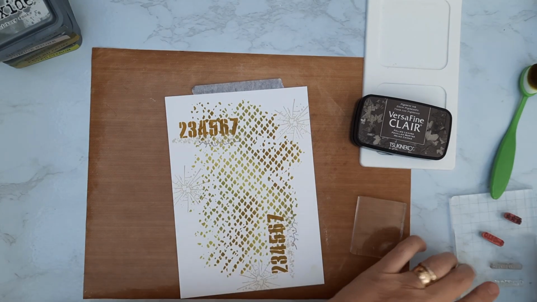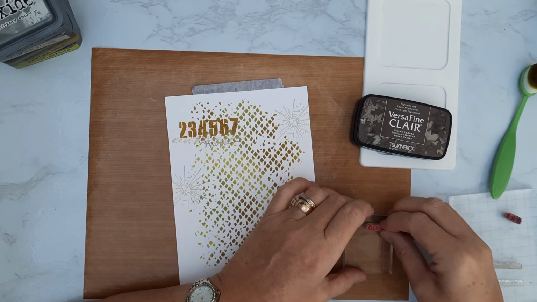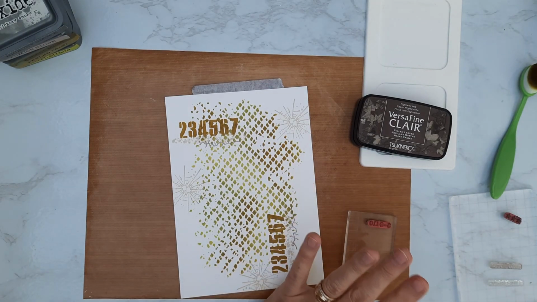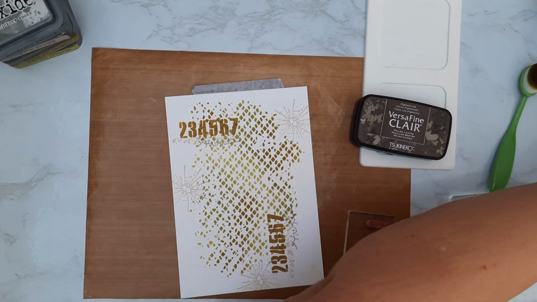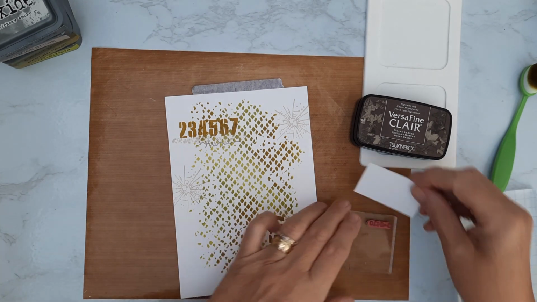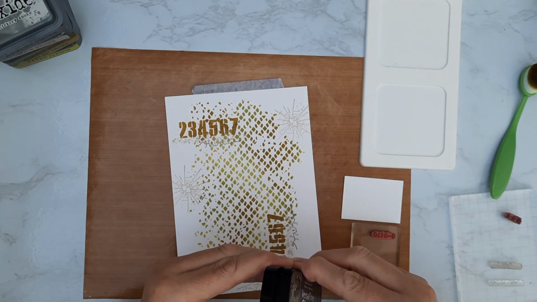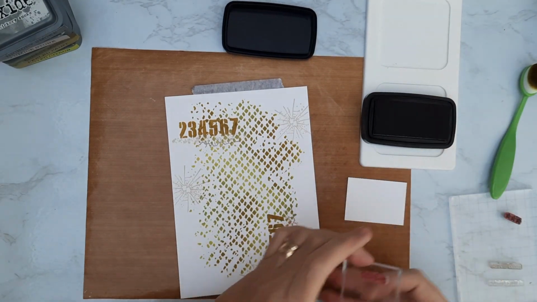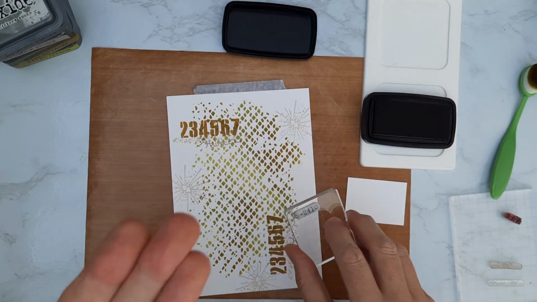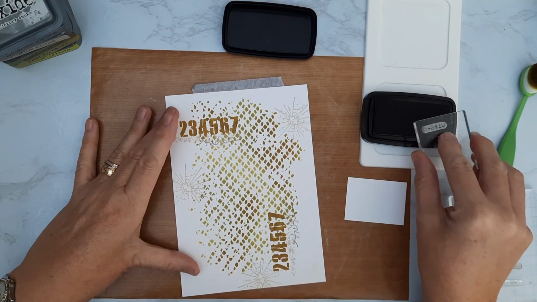So to start off with, I'm going to use the number one from the Tim Holtz set. And what I do want is a little bit of scrap card, which there must be hanging around here. Because this is quite a dark brown, I actually want to stamp this off. So I don't want to go really dark and this all of a sudden come to the front of the design.